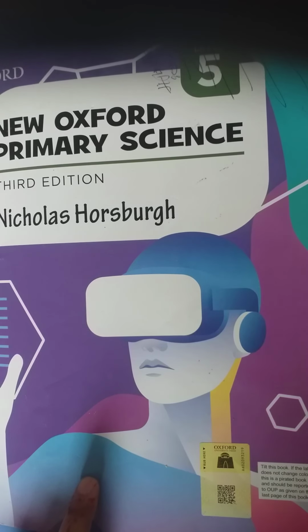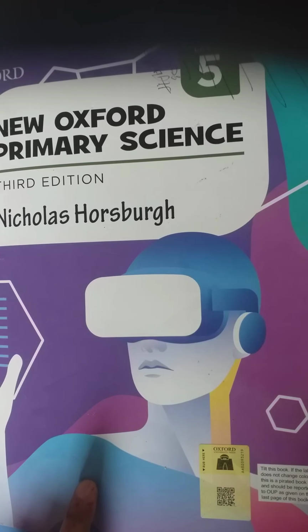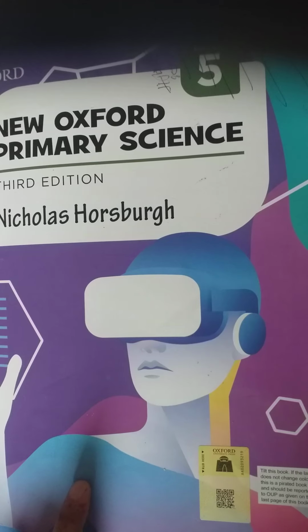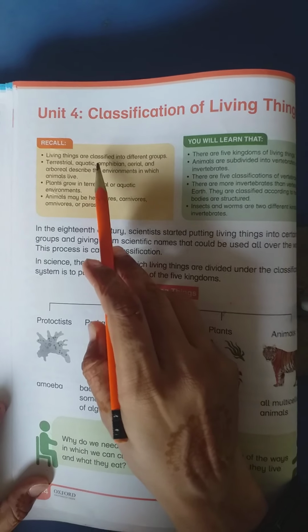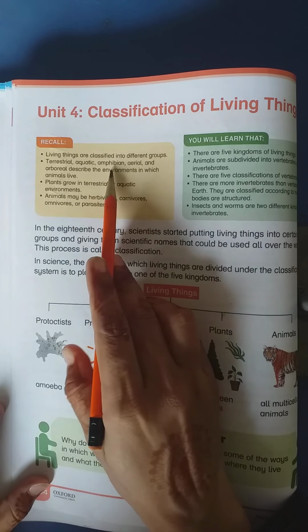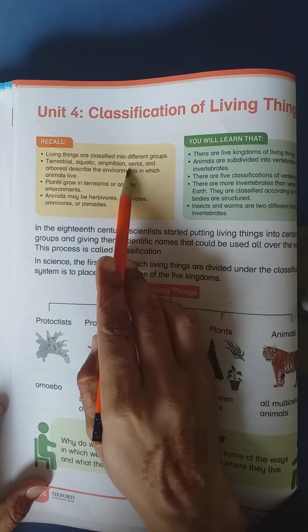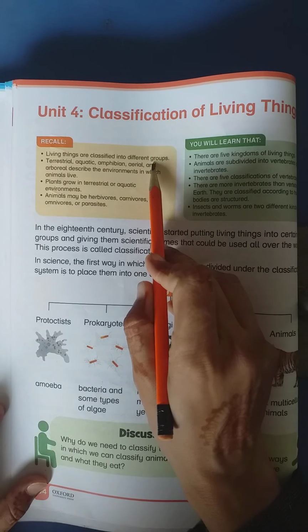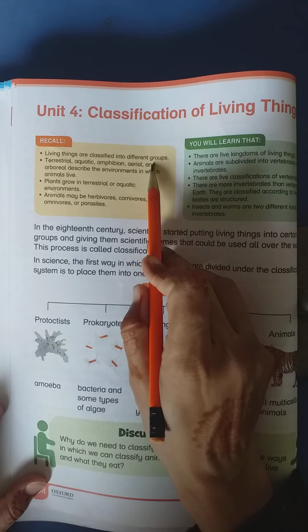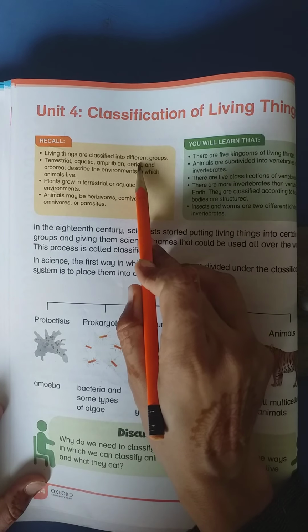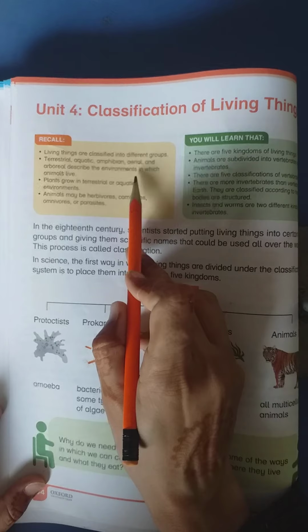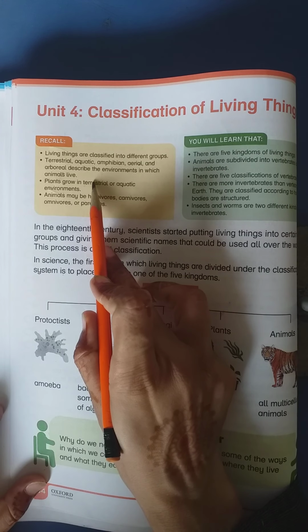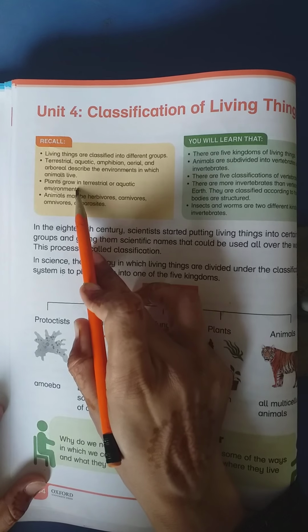Dear students, today we are going to start unit number 4, classification of living organisms. Today we will recall that living things are classified into different groups, as you have already learned in previous classes. Living organisms are classified into groups such as terrestrial, aquatic, amphibian, aerial and arboreal, which describe the environment in which animals live.